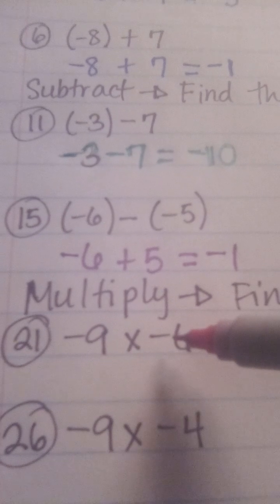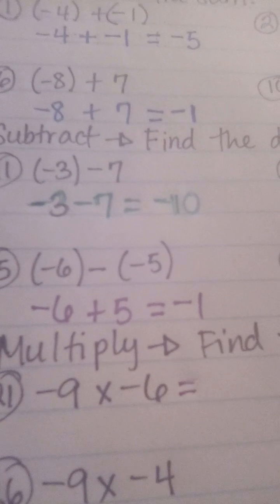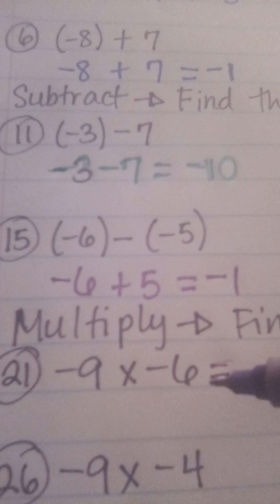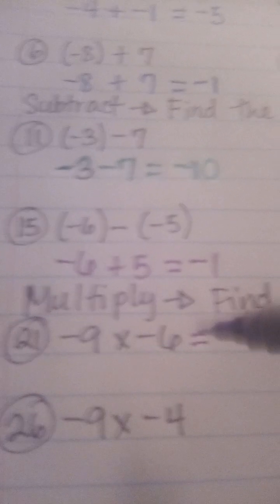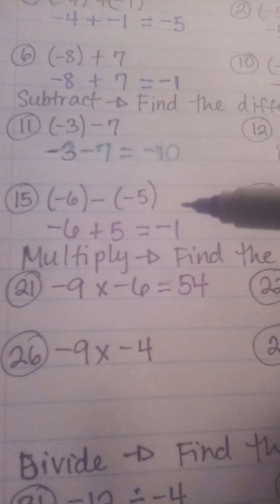Let's go. So in the first one, 21, we have a -9 times a -6. The answer will be a negative or a positive? Remember, a negative times a negative equals a positive, right? So we have a positive answer. What's 9 times 6? 54. Okay. So far, so good, right?